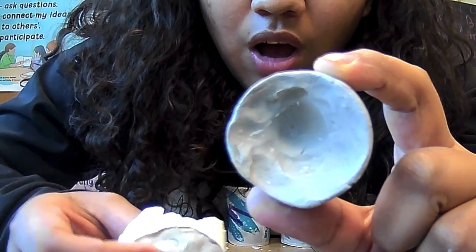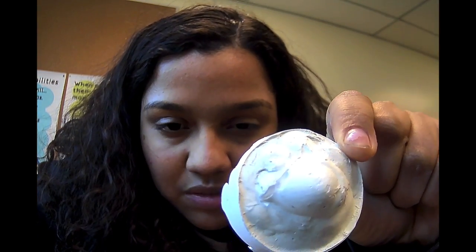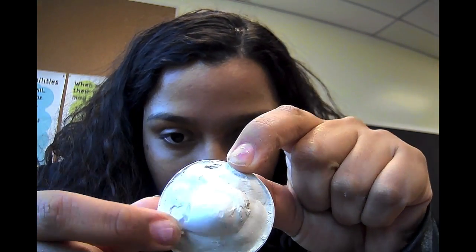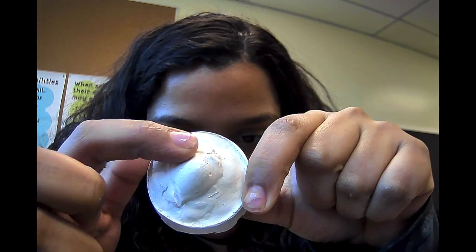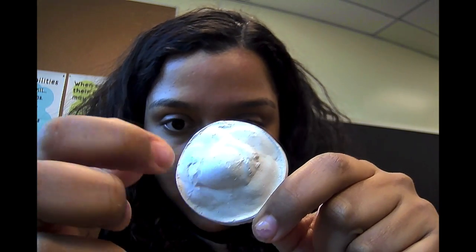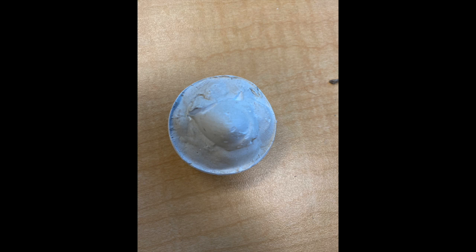Now we have our cast. This is the cast of the fossil. You can see it is kind of a 3D shape, and you can feel the shape of our shell. You will now draw a picture of fossil 1 in your science journal. You will draw your observation of fossil 1 in box 1 labeled fossil number 1.